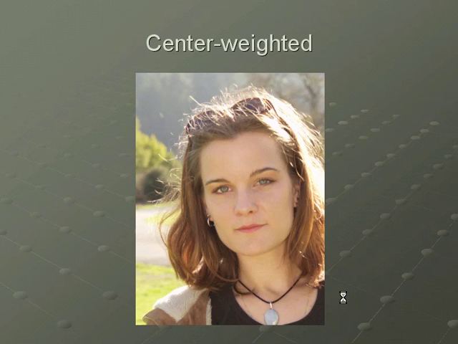Center weighted metering is the mode that most cameras use most often when you're in point and shoot mode. It's usually the default mode. It may not be on your camera though, so check to make sure. And it's best used for pictures of people and sort of general scenes where the most important information is the information in the center of the viewfinder.